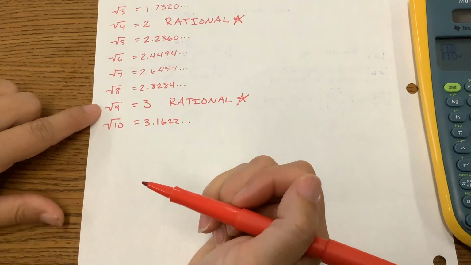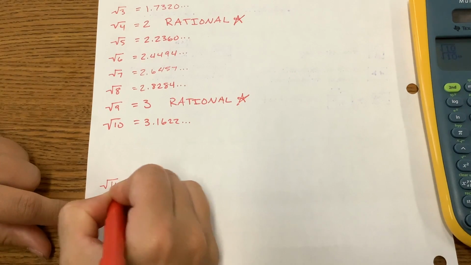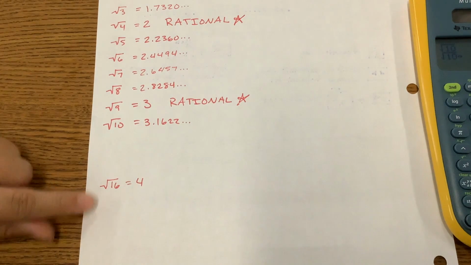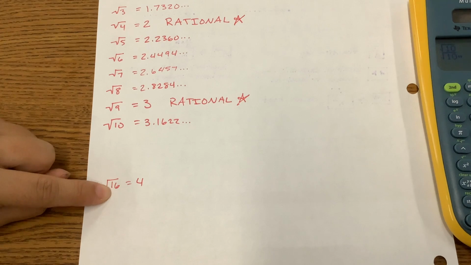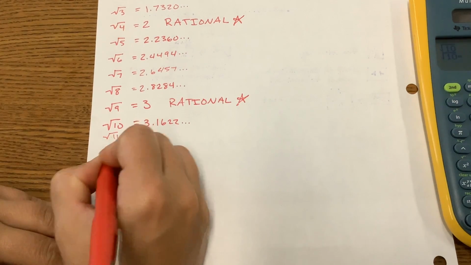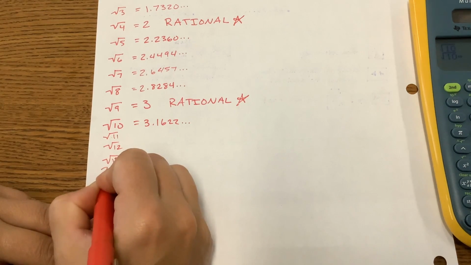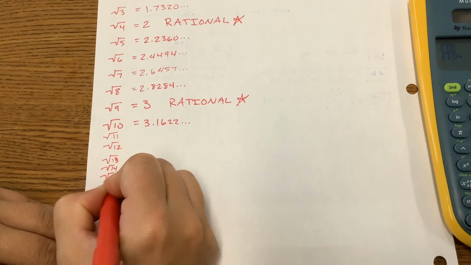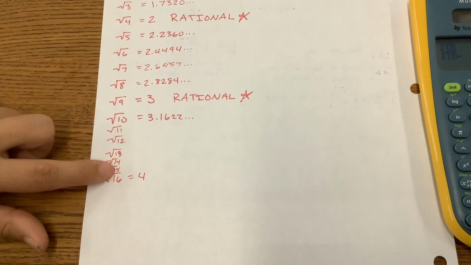That means the next square root that is rational is going to be the square root of 16. That means that everything in between the square root of 10 to the square root of 16 is going to be irrational. So if we went to expand this, 11, 12, 13, 14, 15, I know that all of those numbers in between are going to be irrational numbers.